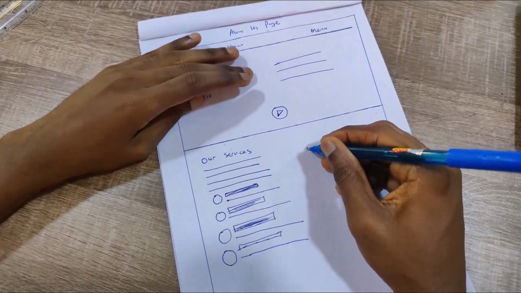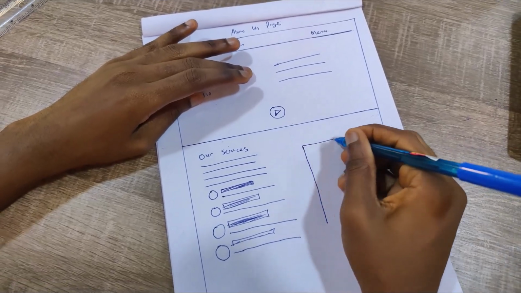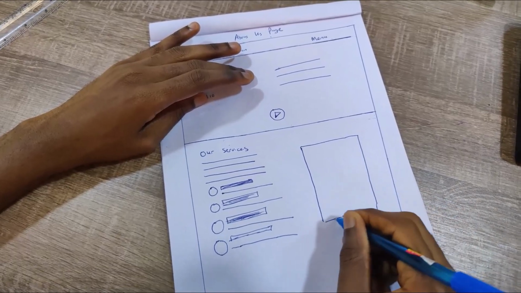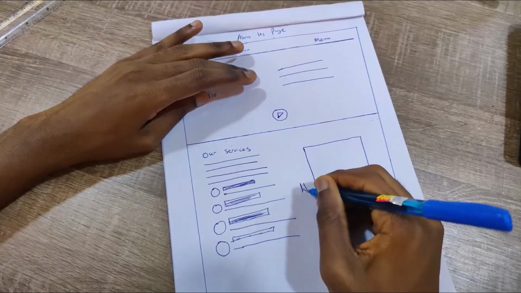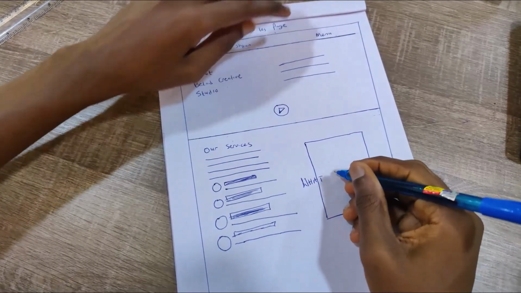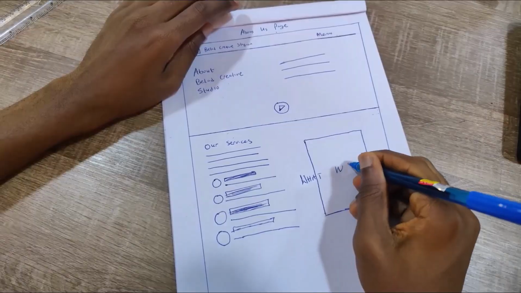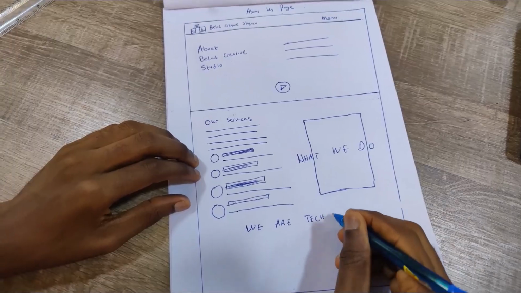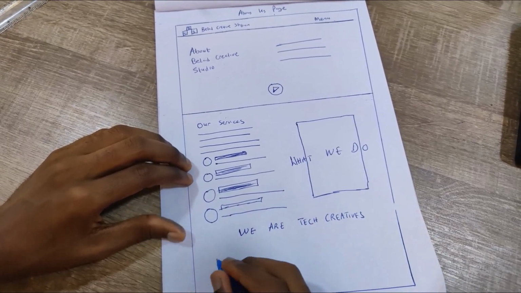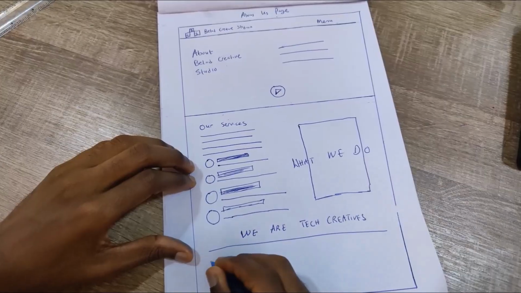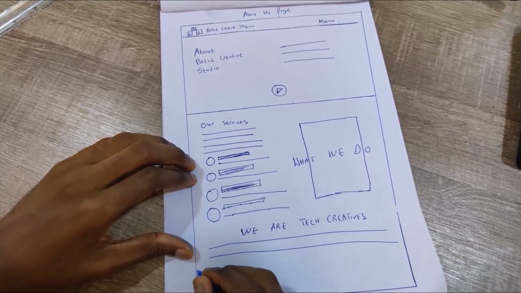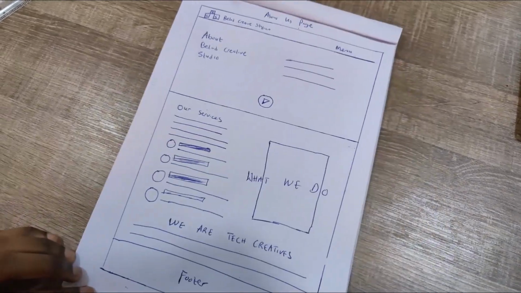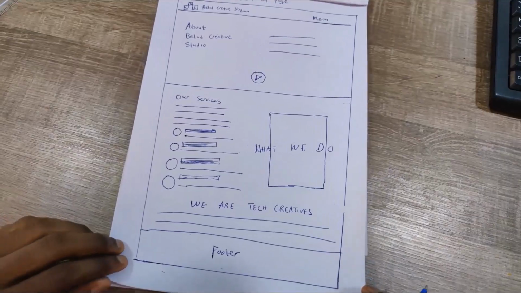And we're going to have another section beside our services. This will be like an image, but a text will be overlaid on the image, saying what we do. It's going to be equivalent to our services. Then the next thing would be another section with some kind of design that would say we are tech creatives, and we have some extra text beneath it. Then we could put a button in it. Then we could draw the footer for the about us page. So this is a simple low-fi wireframe, and that will be for the about us. So let's draw the one for our service page.